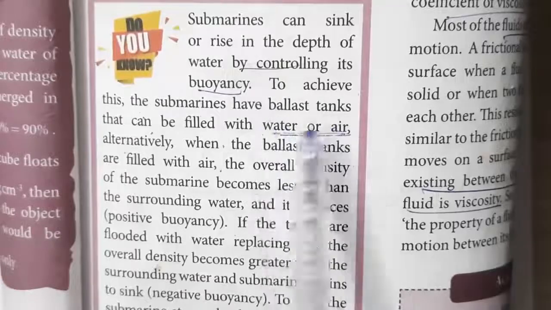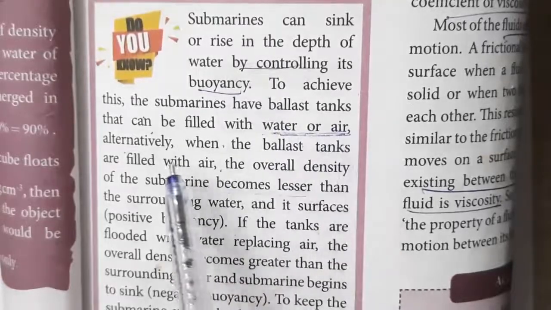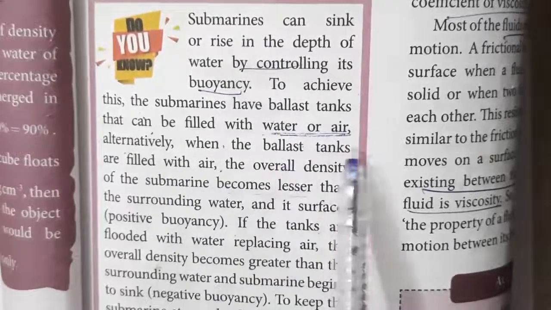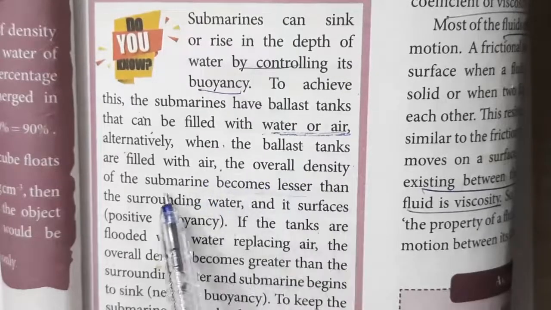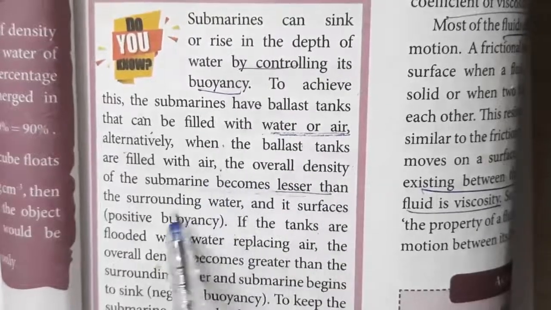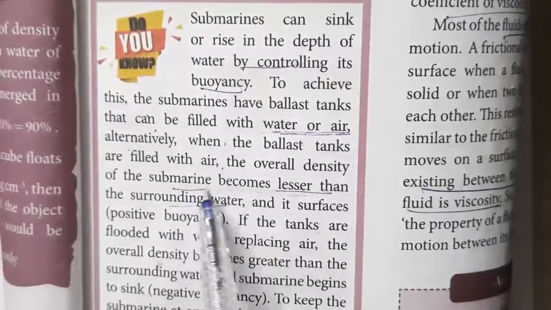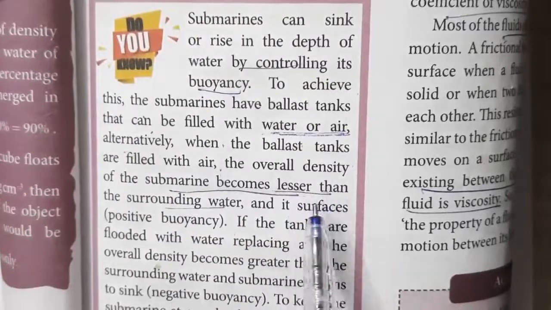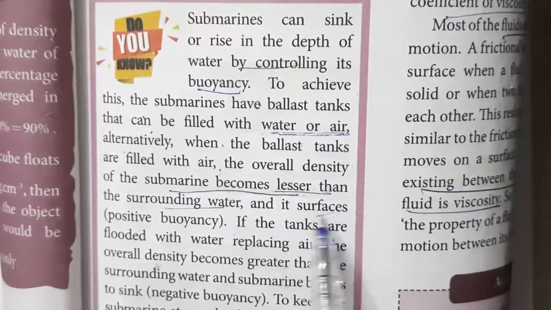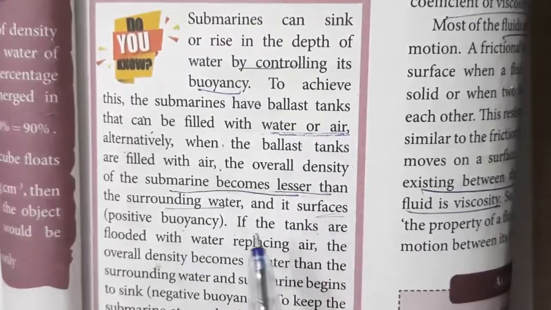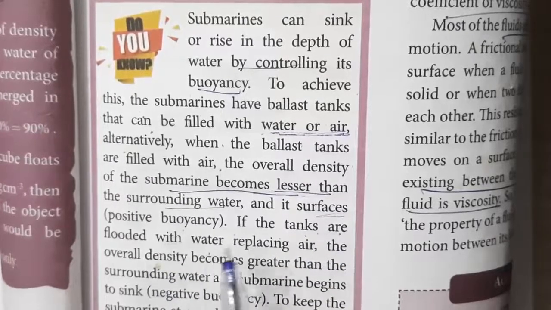When the ballast tanks are filled with air, the overall density of the submarine becomes lesser than the surrounding water and it surfaces. That means positive buoyancy.